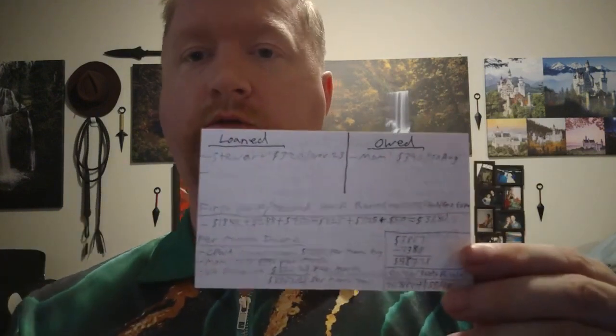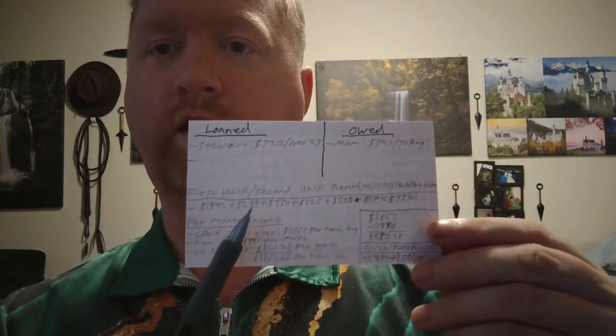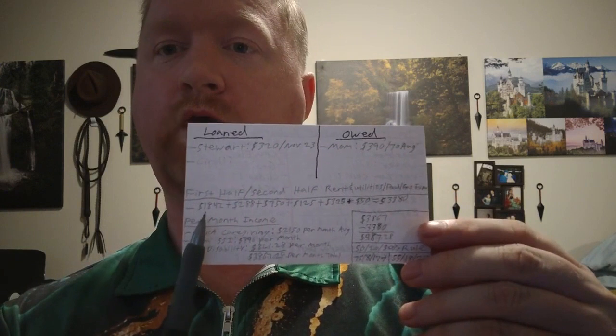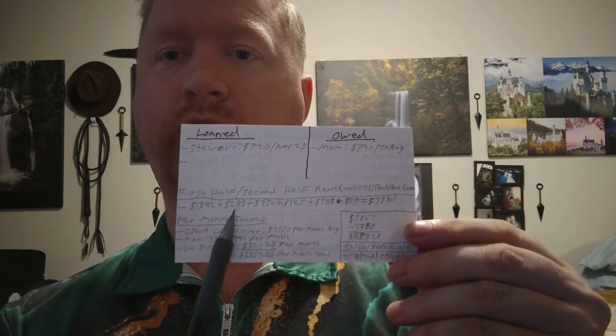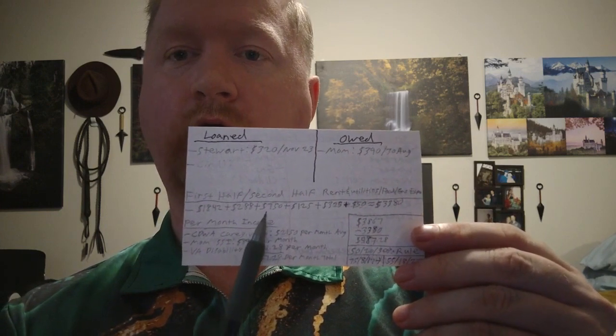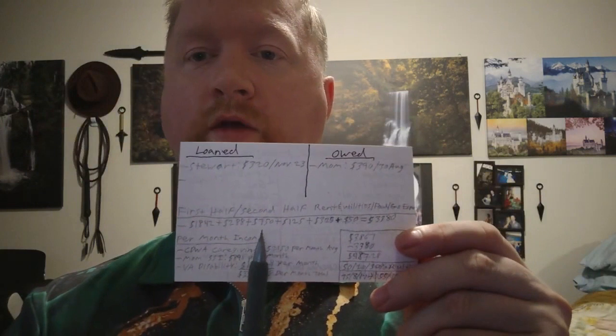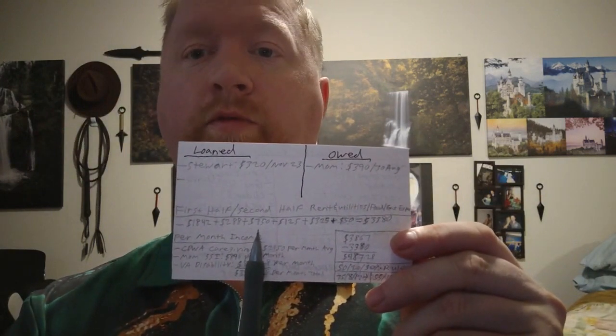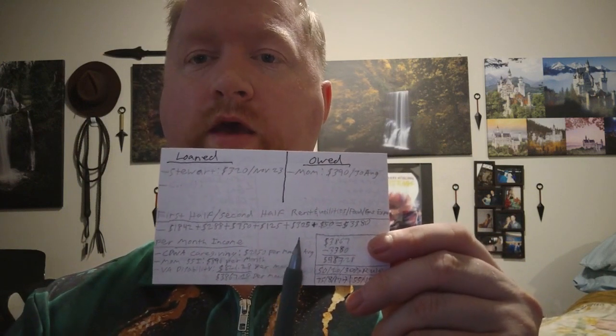Now, the other thing that I do with this is on the back side. I have a couple other things. This portion right here is pretty much the breakdown of all the expenses. The first half, the second half, everything I do. There's the first half of the month, the 1842. The second half, 288. What is that? The 750 is about what I spend on groceries per month between me and my mom. The 125 is the average for gas per month.